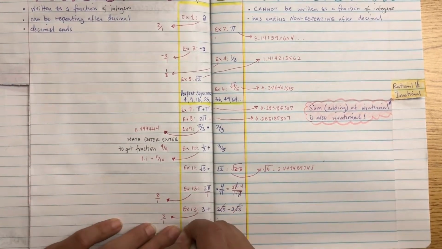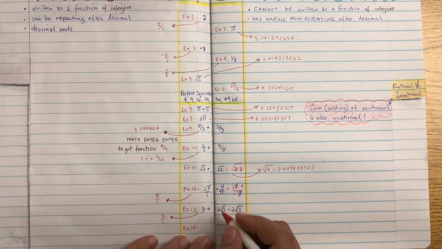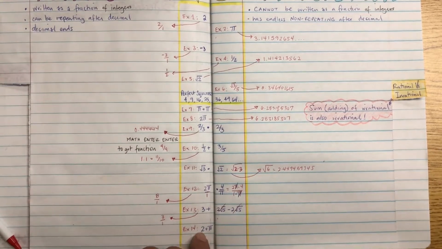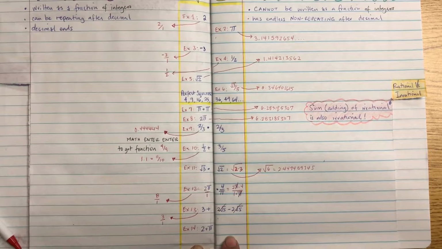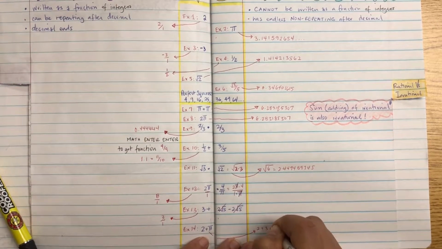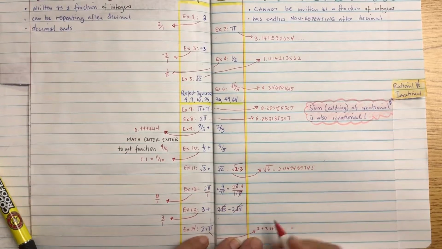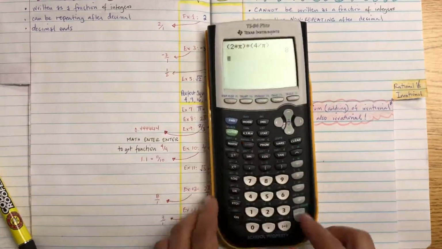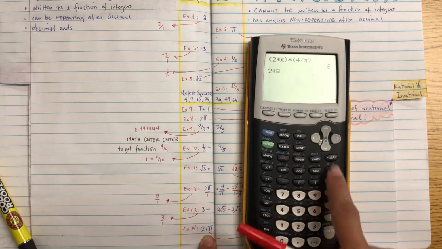And then let's take a look at one final example. What if I said 2 plus pi? So a rational number plus an irrational number. Again, because nothing cancels, it's going to be irrational. So if I add to an irrational number, it's going to be irrational, as long as it doesn't cancel the irrational number. Alright, so then I'm just going to show you the calculator again.